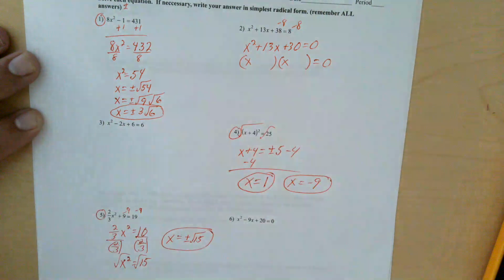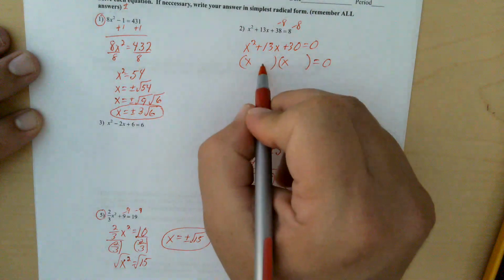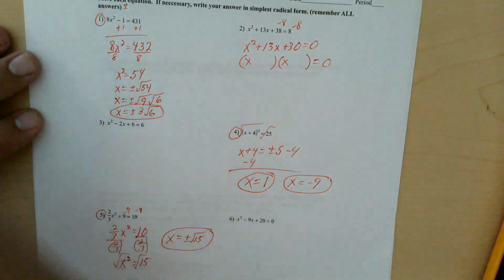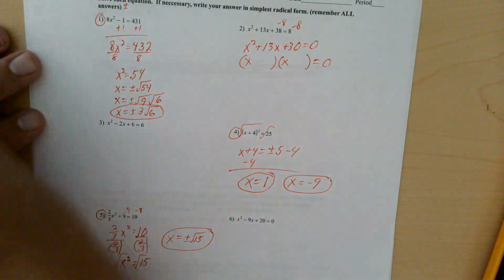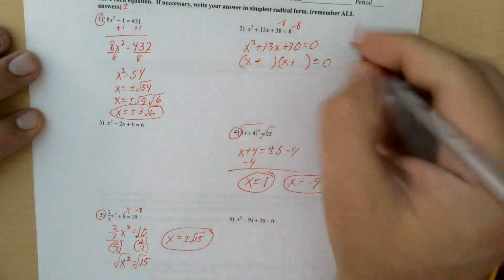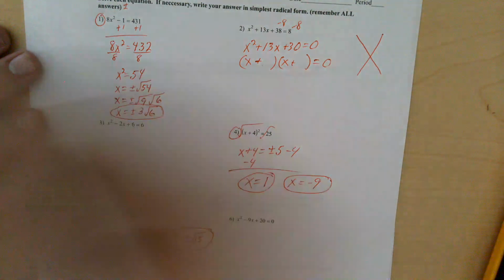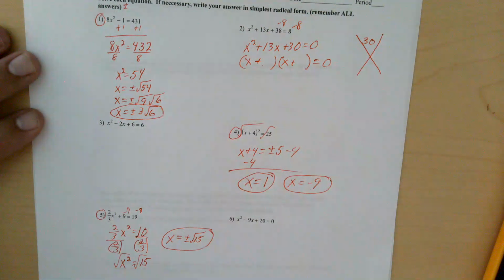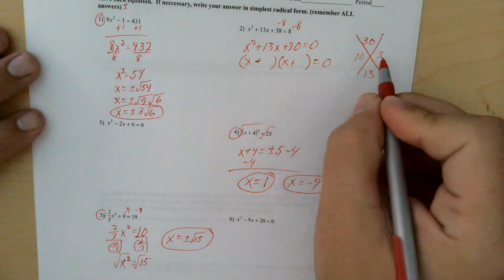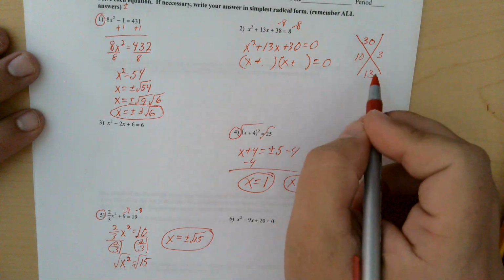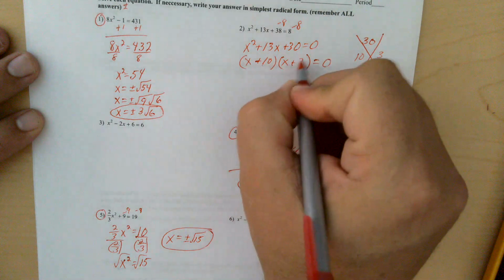It's x and x because that's the only way we're going to get an x squared. I need a positive. This number and this number must multiply to give you a positive 30, but I'm going to use a combination that adds up to a positive 13. So if you want to make a diamond, you certainly can: put the 30 up top, the 13 on the bottom. There's several ways of multiplying numbers to give you 30, but only one combination that'll agree with this 13, and that's going to be a 10 and a 3. 10 times 3 is 30. 10 plus 3 is 13.